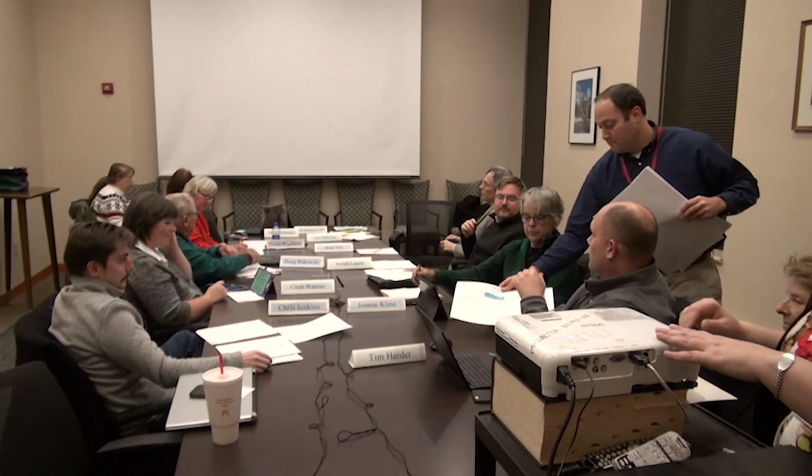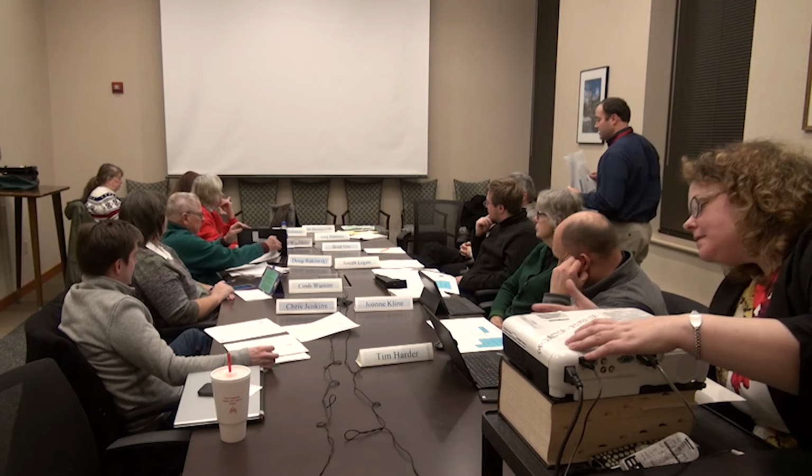Oh, I've got to move. This is a rendition of the plans in a 3D CAD program. This is the printout of what you're going to see on the screen so you can follow along. I don't know how many of you have seen the actual floor plan, the design of the project.